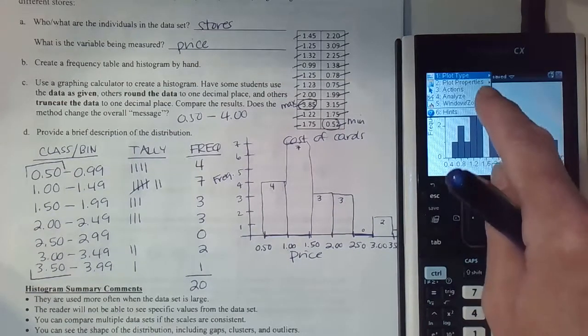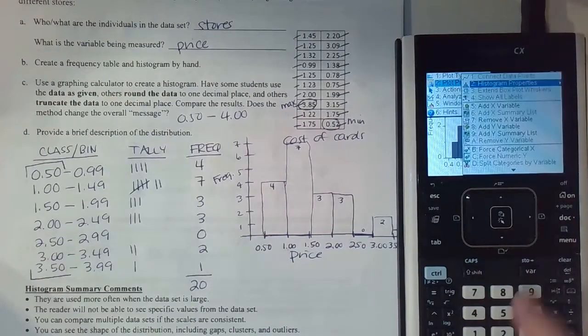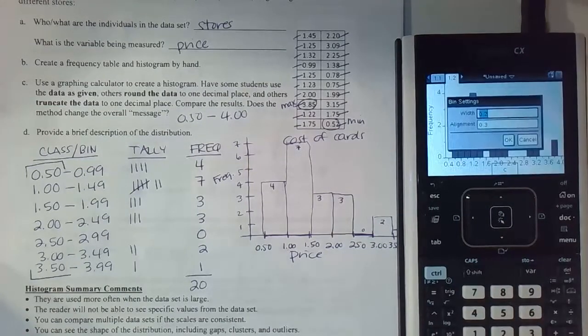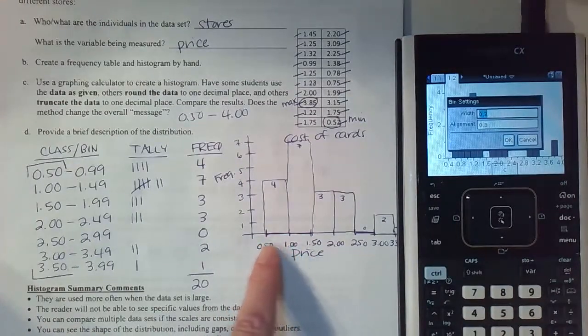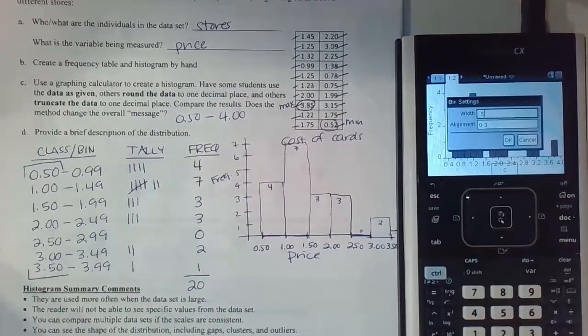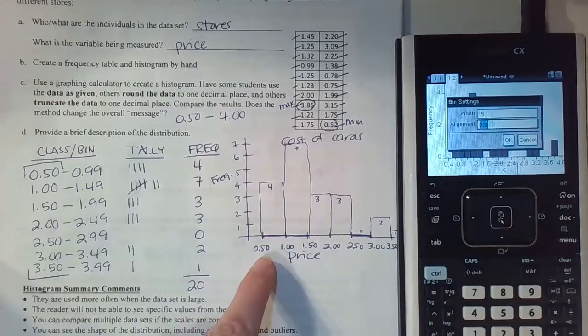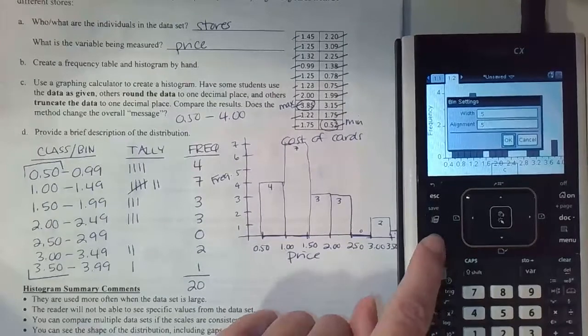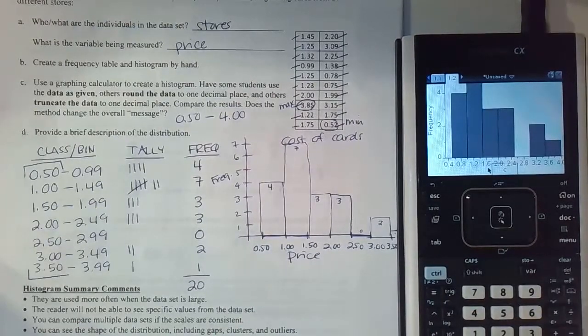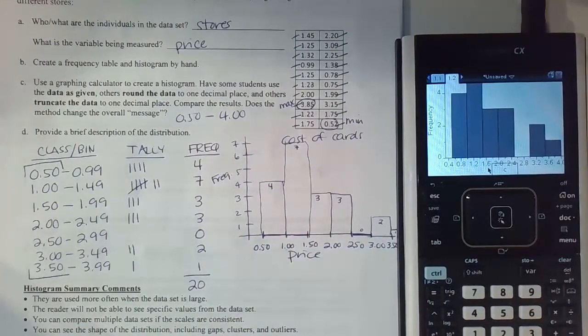So menu, and we can do plot properties, histogram properties, and bin settings. Now, we had kind of planned it out down here that we knew the bins were going to be about 50 cents wide. And alignment, we had kind of planned it out that we knew we wanted to start at about 50 cents. That looks a lot like my bar graph right there.